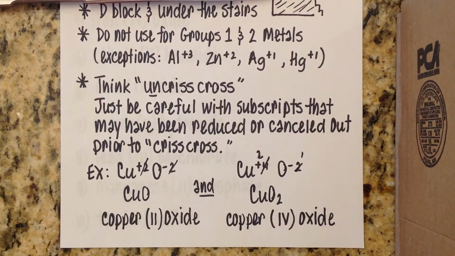Sometimes you may have charges that are actually reducing. Always reduce before you crisscross. Don't ever reduce anything that's already a subscript. That could cause you problems down the road.